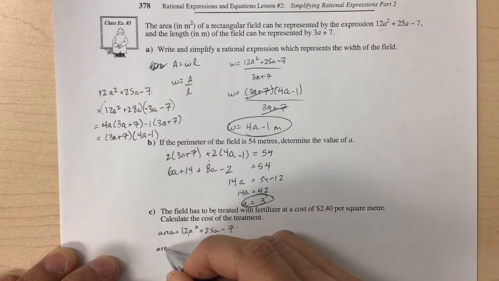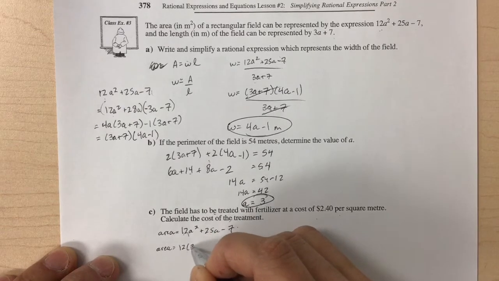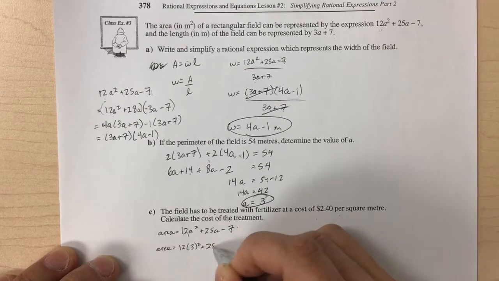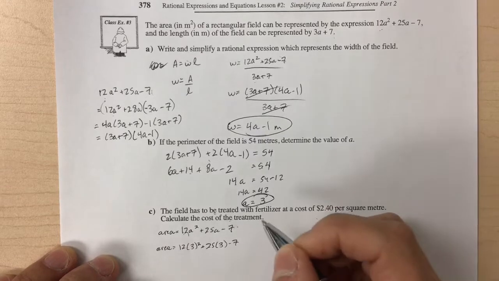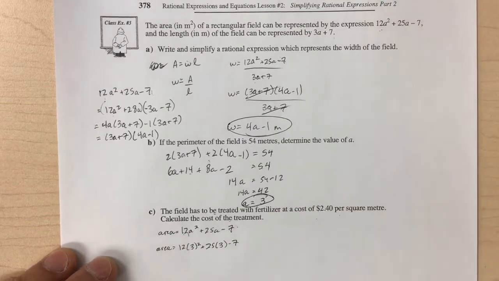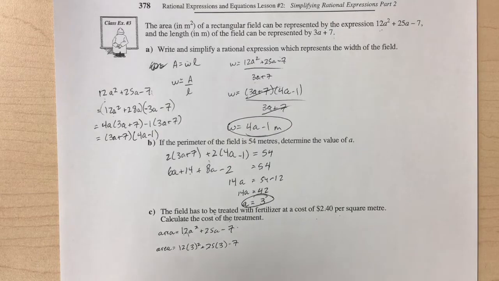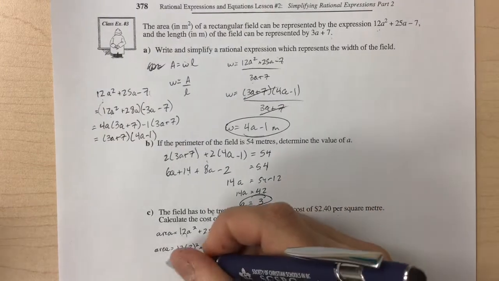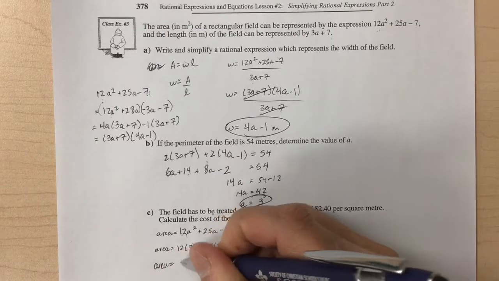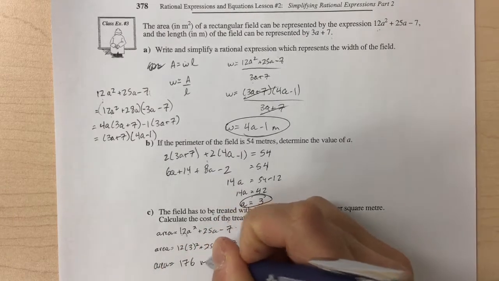So the actual area is equal to 12 times 3 squared plus 25 times 3 minus 7. If we calculate this, our area is equal to 176 meters squared.